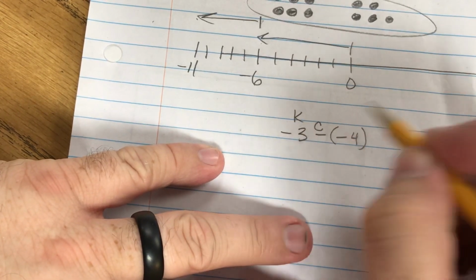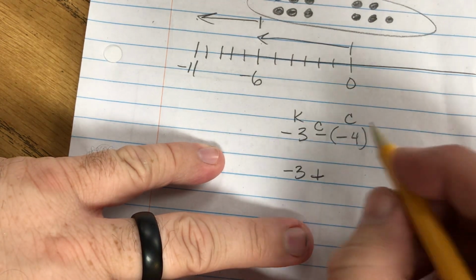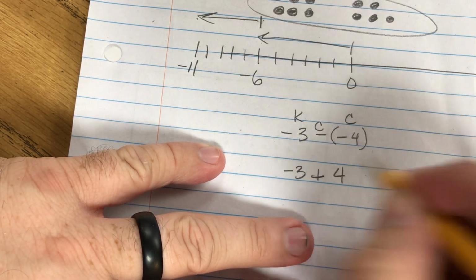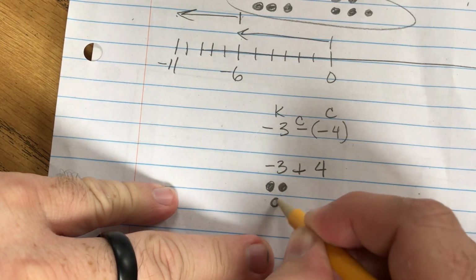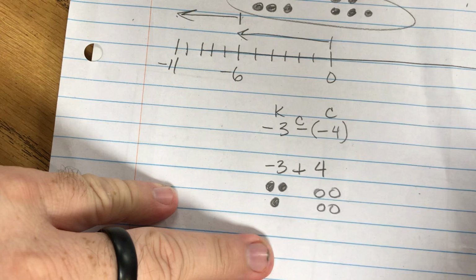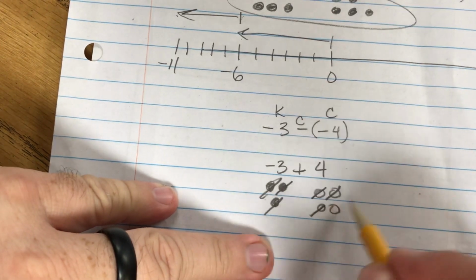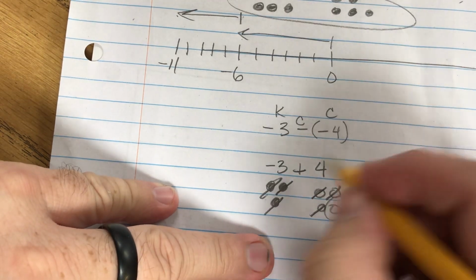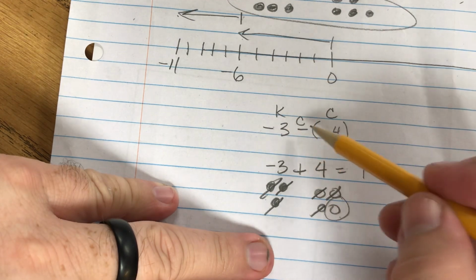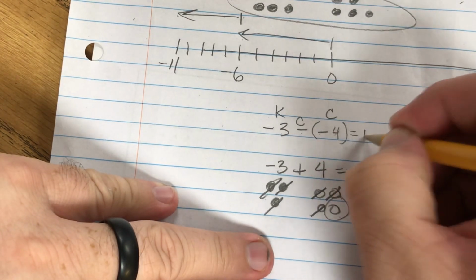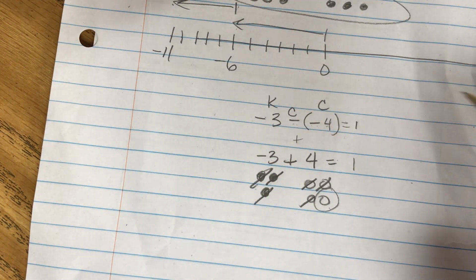Keep this one, change to addition, change to positive 4. So keep the negative 3, change to addition, change to positive 4. Well, now I can make a model that's addition. Here's 3 negatives, here's 4 positives. 0 pair, 0 pair, 0 pair. I'm left with positive 1. That means negative 3 plus 4 is positive 1. And that means that negative 3 minus negative 4 is also positive 1. Minus a negative always turns into plus a positive.